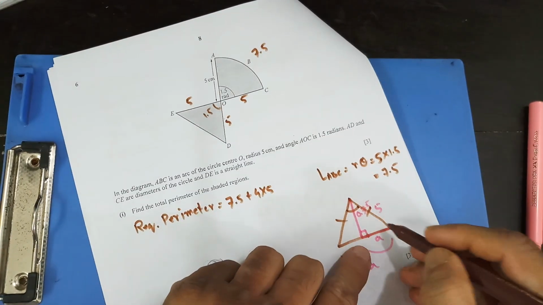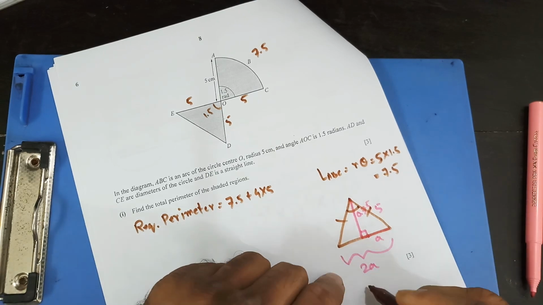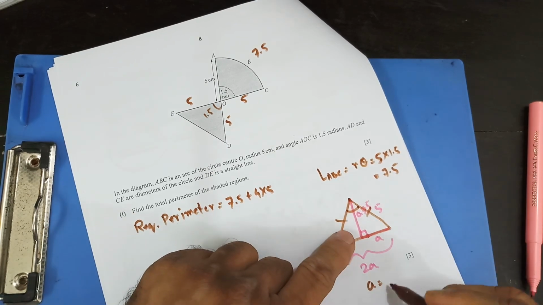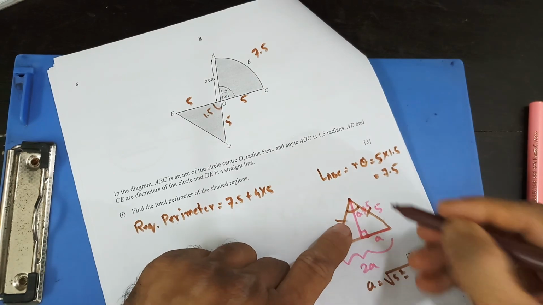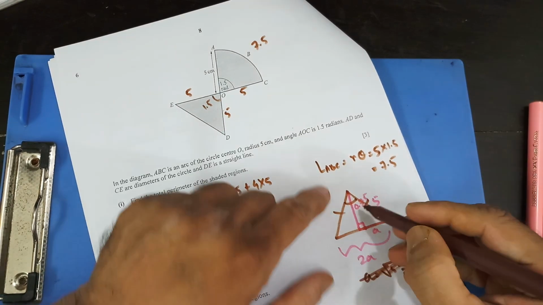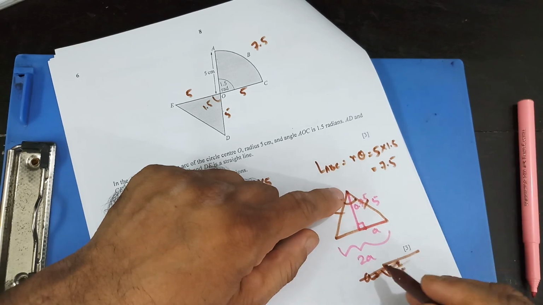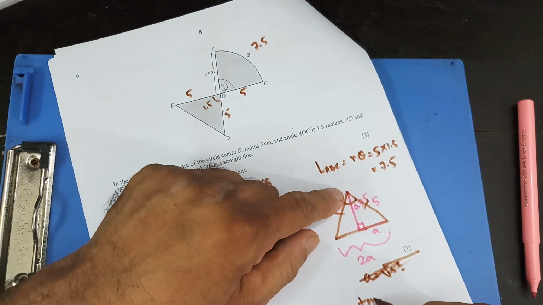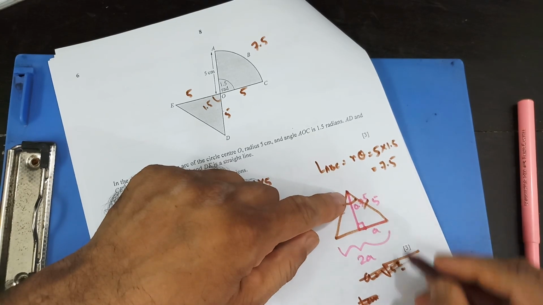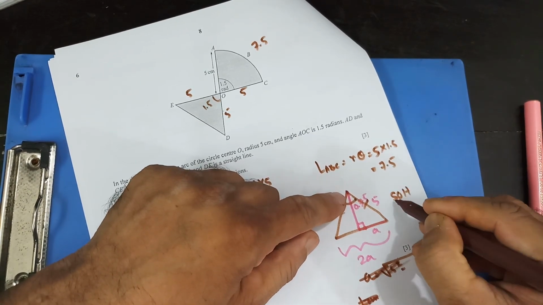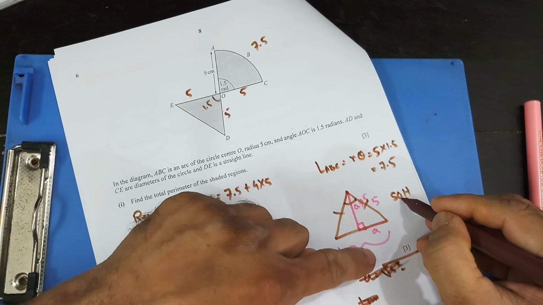Now I can use the ratio of the opposite to the hypotenuse, so sine equals opposite over hypotenuse.